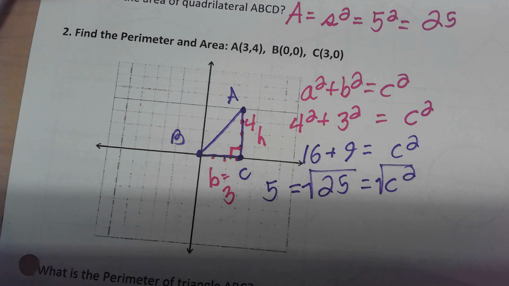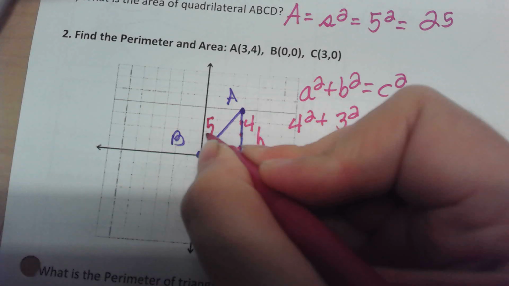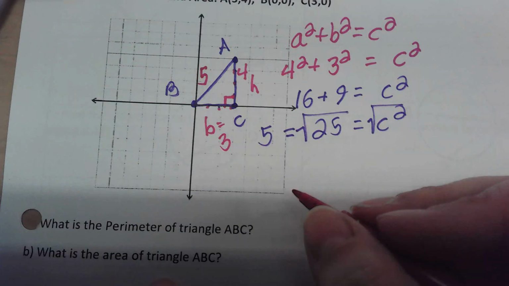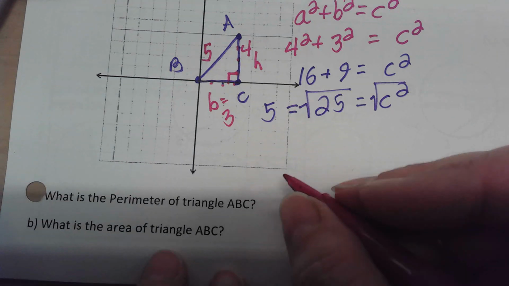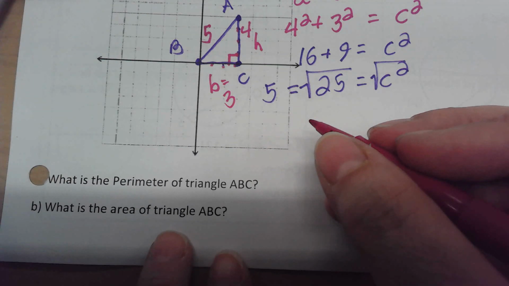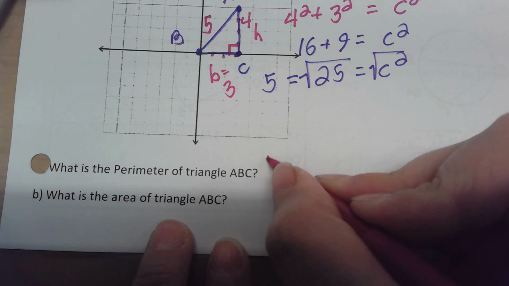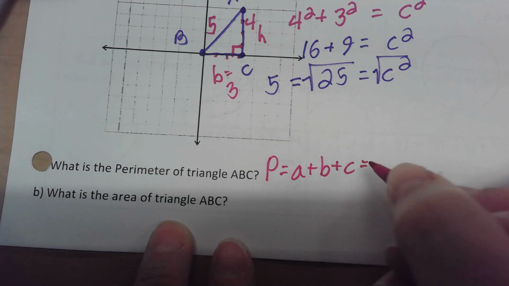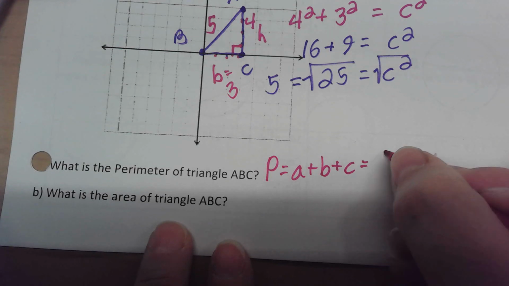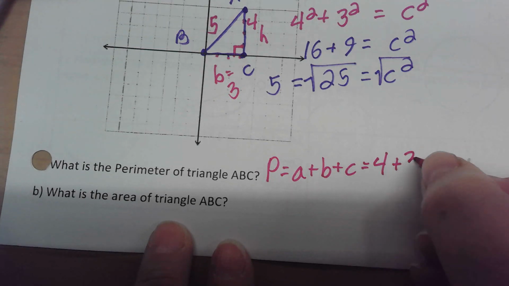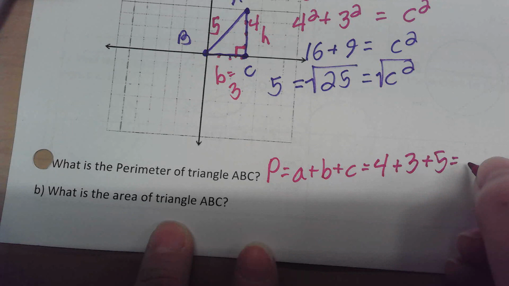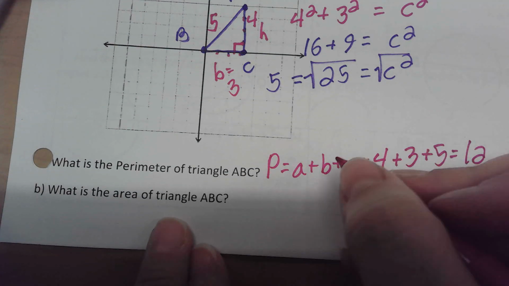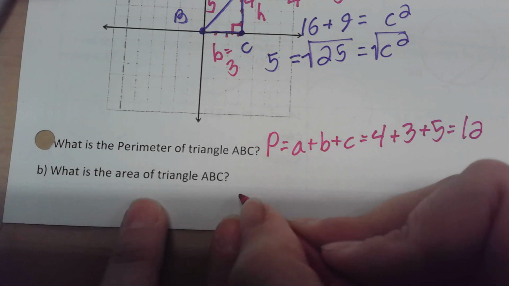Now we can find the perimeter, okay? Because everybody, we have to add them all together. So for perimeter, remember, we have to add all the sides together. Perimeter is A plus B plus C. So we add them all up. What do we get for the perimeter? 12.